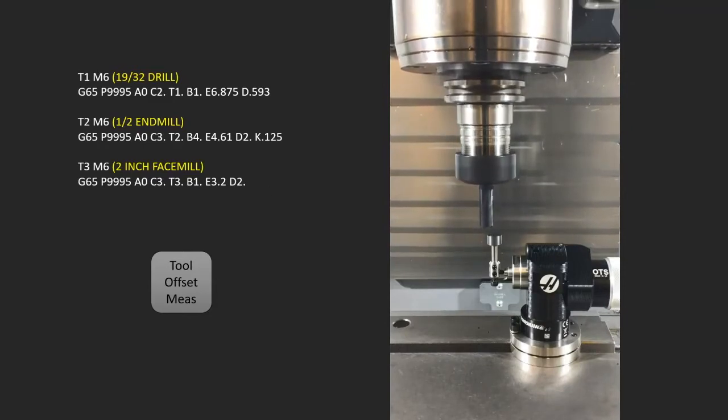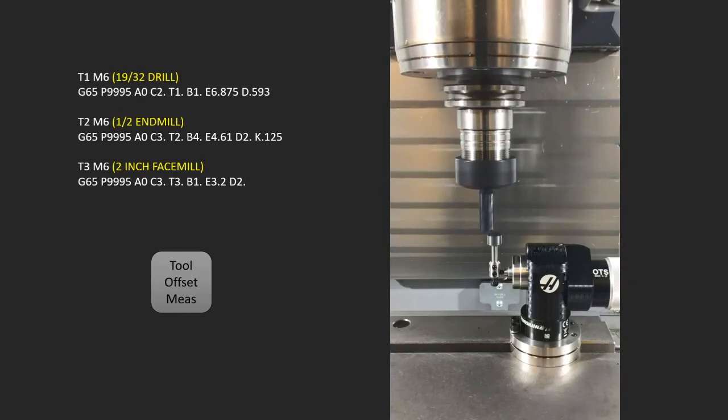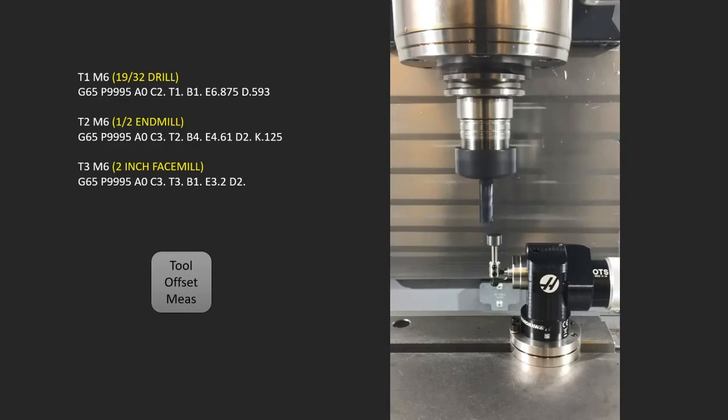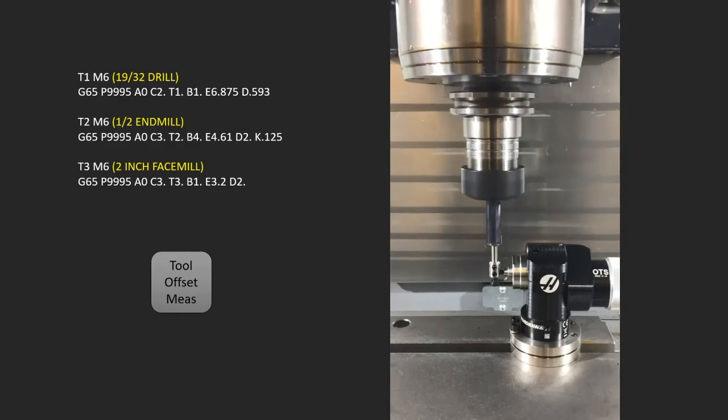So first we touched off a drill. Now we're setting an end mill. This end mill is going to touch off the length, and it's going to do the diameter. It's going to go back on the center and touch off one side.